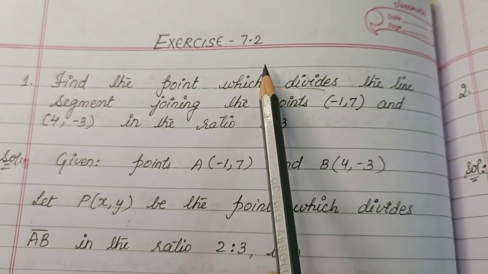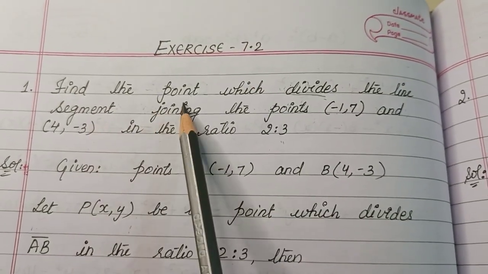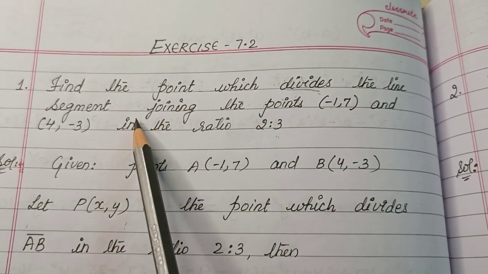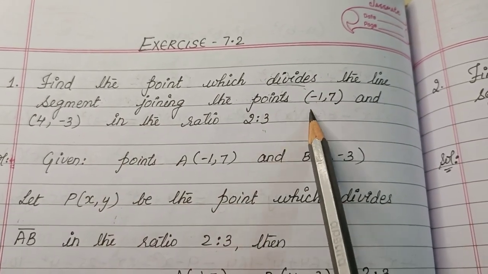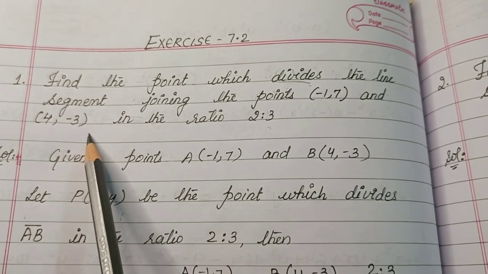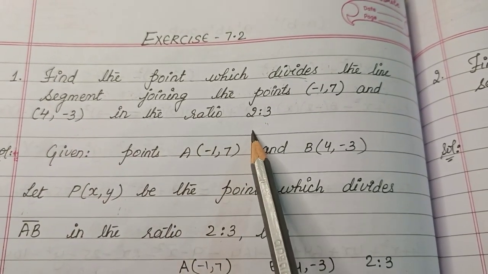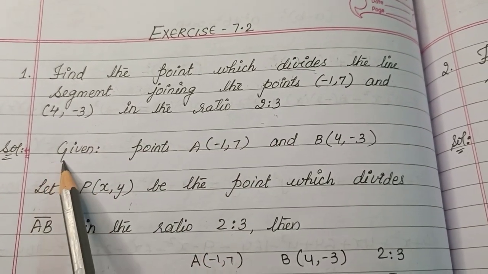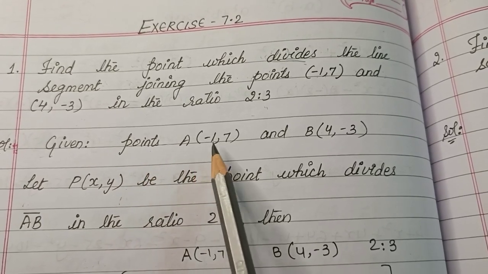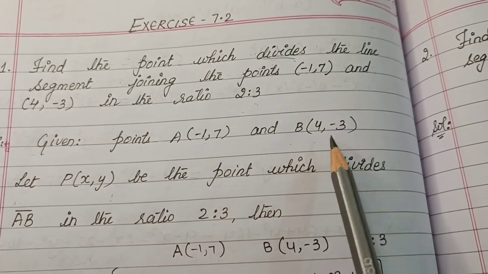Exercise 7.2. First question. Find the point which divides the line segment joining these 2 points (-1, 7) and (4, -3) in the ratio 2:3. Okay. Given points are A (-1, 7) and B (4, -3).